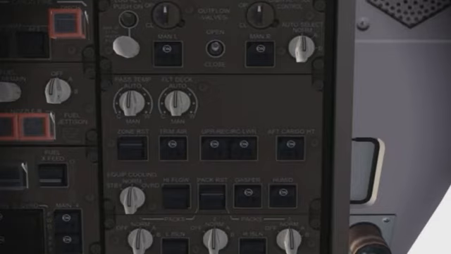C for cold and W for warm. This knob can be rotated to change the temperature. Temperature regulation is done by adding hot trim air from the bleed system to regulate the temperature zones. When this system is in alternate mode, pack output gives an average temperature of 75 degrees Fahrenheit.